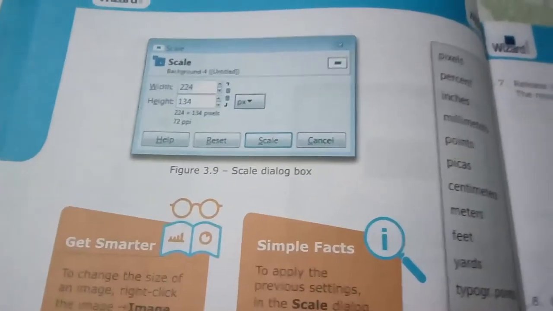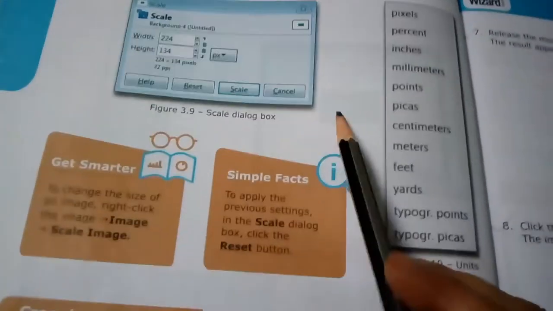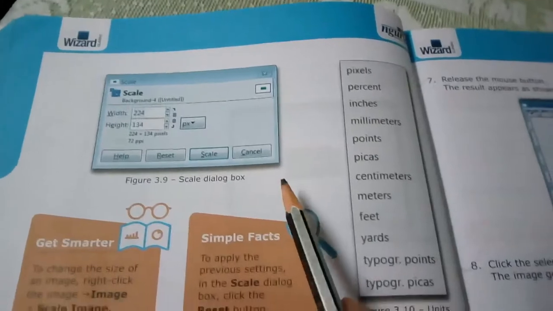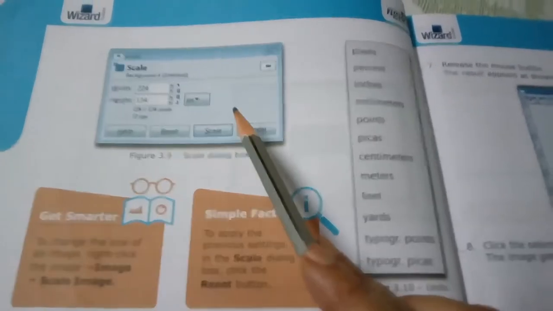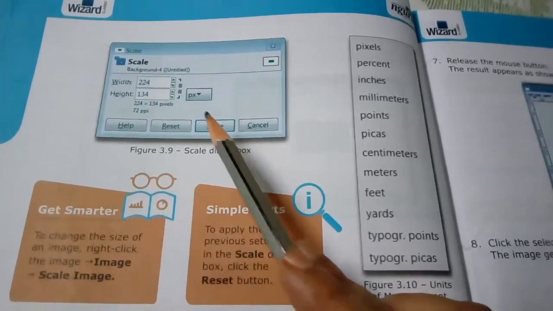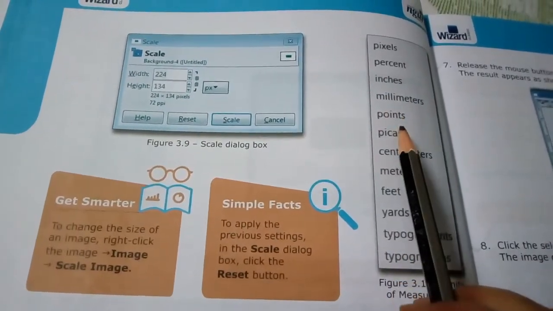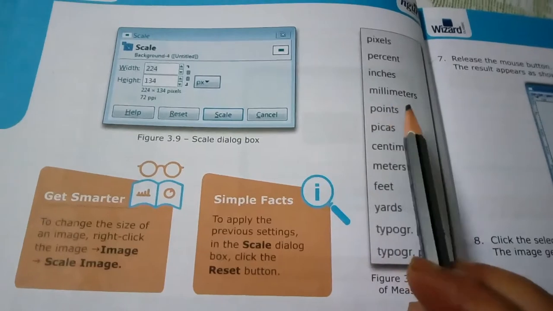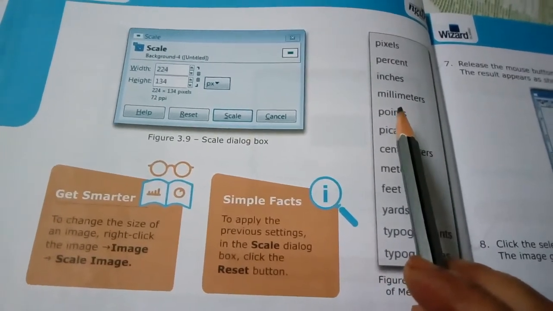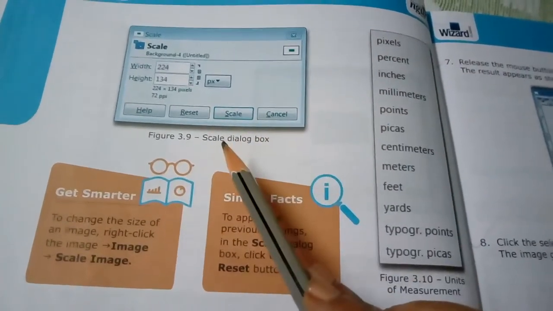Page number 30. See, this is the scale box, that is the width and height box, and you can choose pixel, percentage, inches, millimeter, whatever measurement unit you want to take, and then scale.